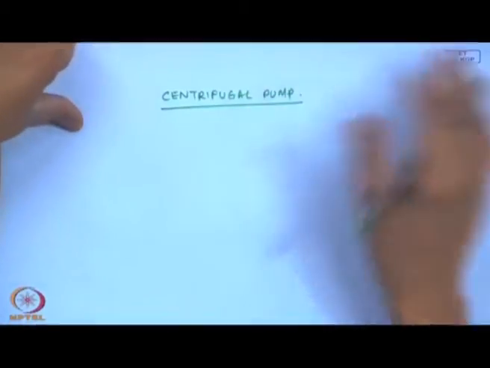and many of you would have seen this centrifugal pump used for pumping water in the fields. They produce water at a particular flow rate and pressure, so that we can irrigate the lands. In a lot of chemical process plants, if you talk about a distillery or refinery, there are a lot of pumps.